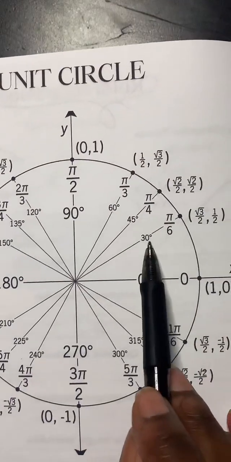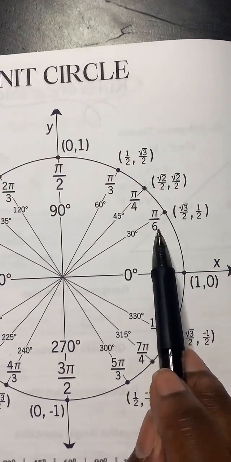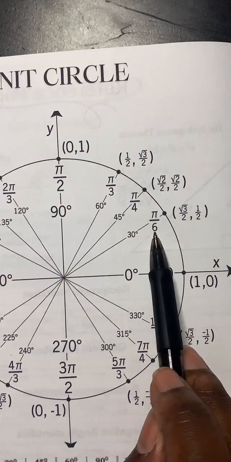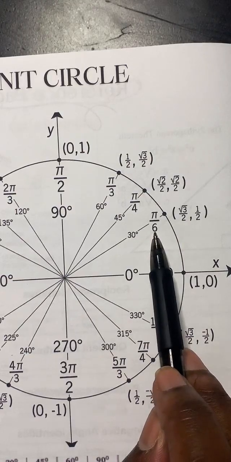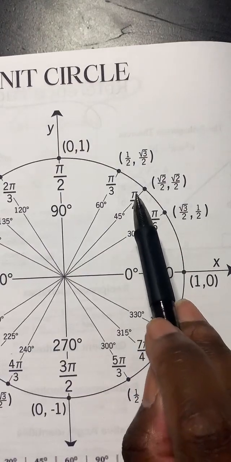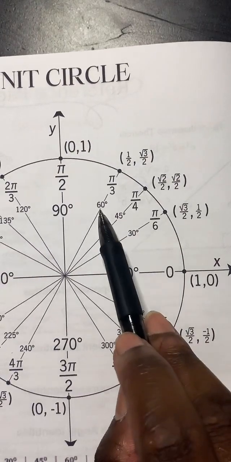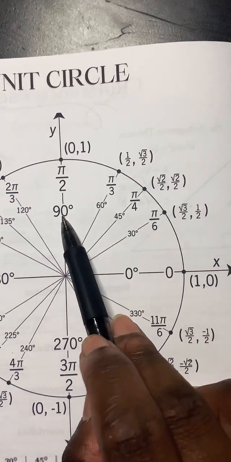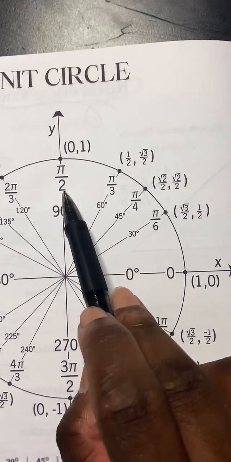Notice 30 degrees, the equivalent in radians is pi over 6. So that's when we start dealing with pi. 45 degrees is equivalent to pi over 4. 60 degrees is equivalent to pi over 3. 90 degrees equivalent to pi over 2.